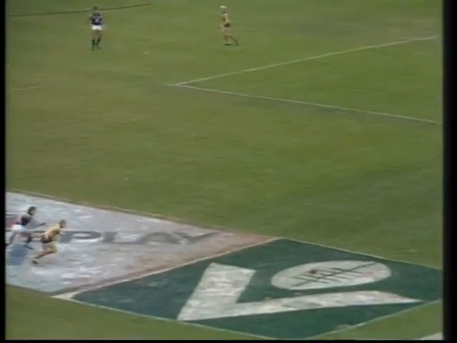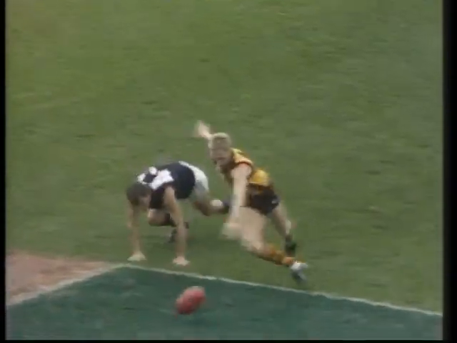And, well, there's Ray Jenke on half-back flank. He runs away from Nayley. He hooks it back on the left foot. Oh, good play by young Andrew Collins.